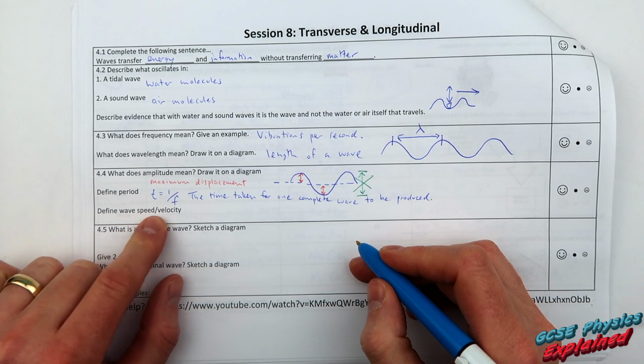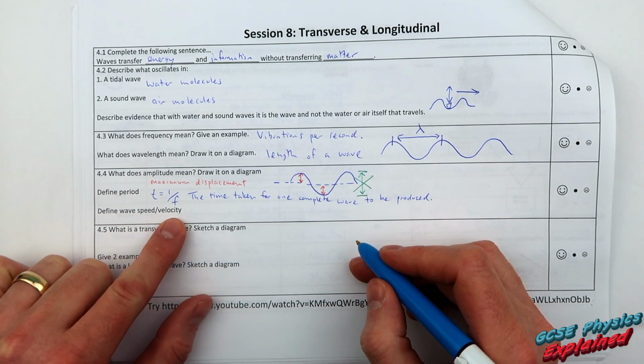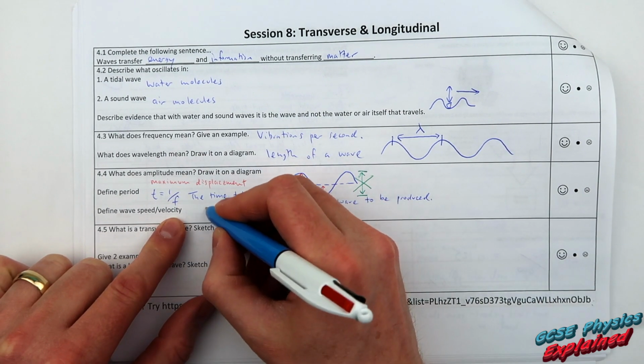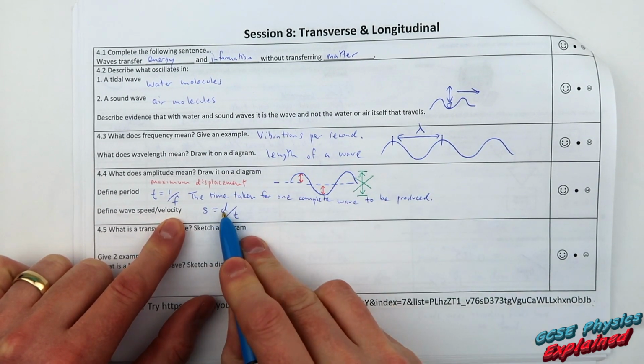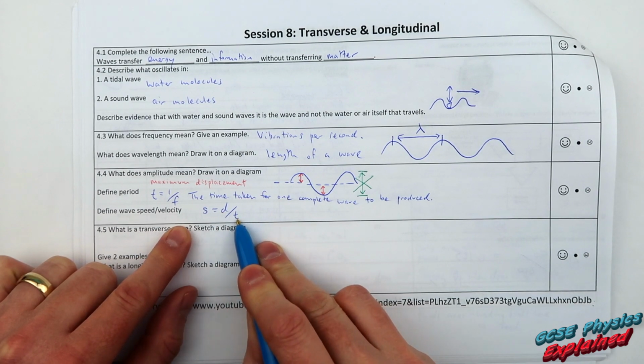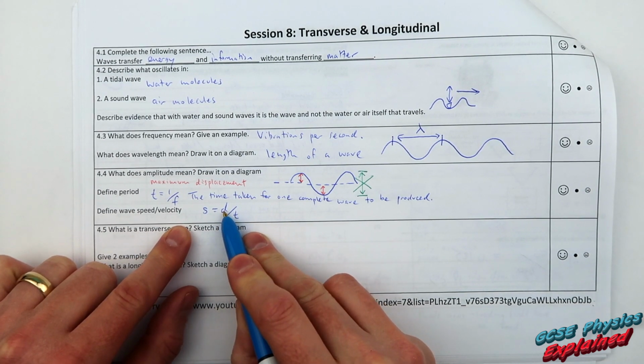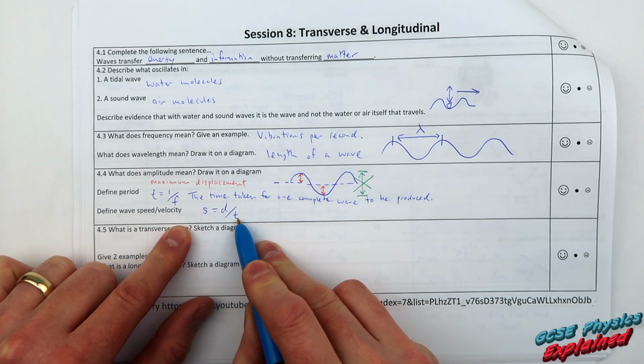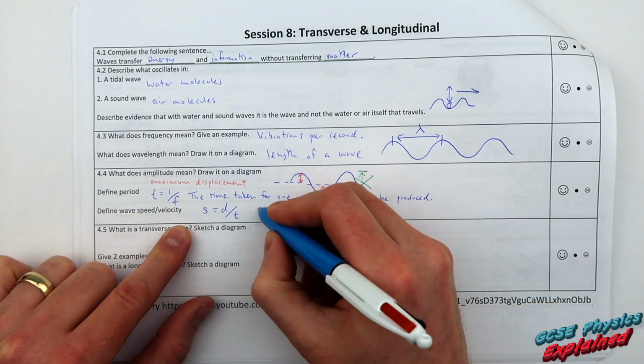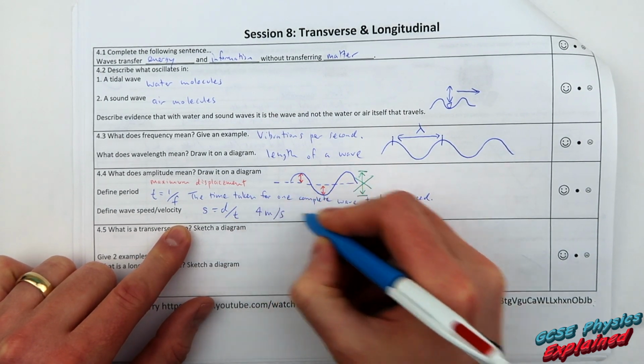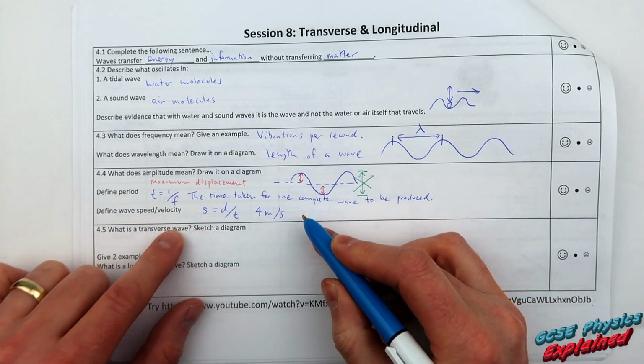Define wave speed or wave velocity. Well, that's just how fast the wave's travelling, isn't it? Same as any speed, really. It's the distance that a wave will travel per unit time. So that's the distance that a wave will travel per second. So it could be 4 meters per second. Just like if you were walking or running.